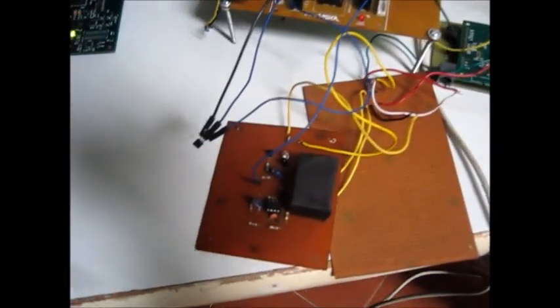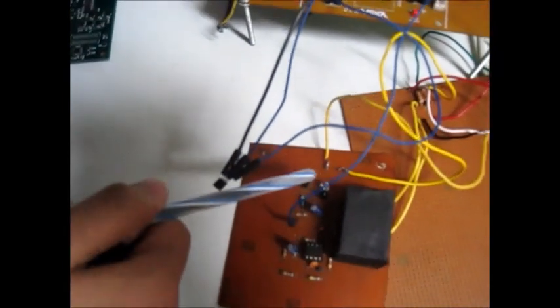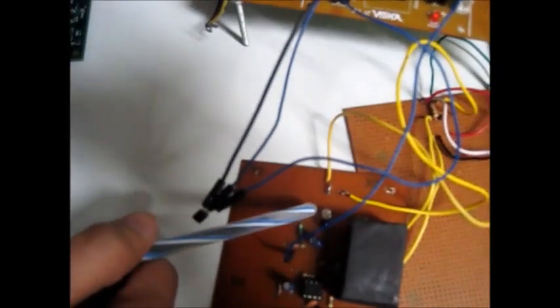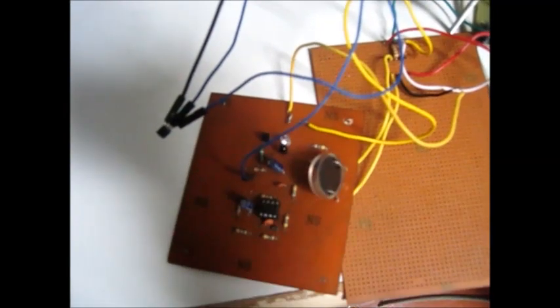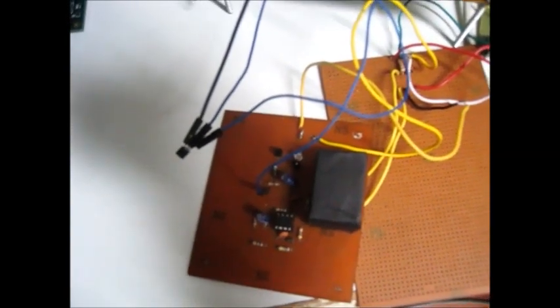The pulse rate sensor consists of an IR LED photodiode pair to sense the heartbeat, a two-stage amplifier and an LED LDR pair for output purposes. Now we'll see the demo of the patient monitoring system.